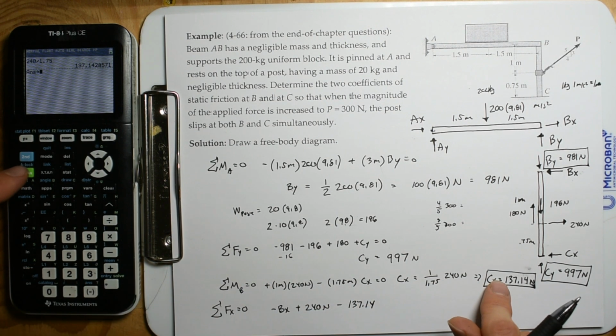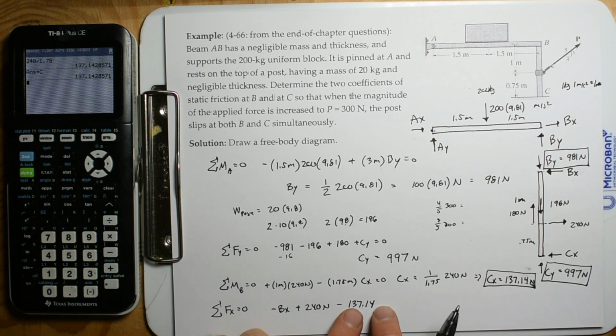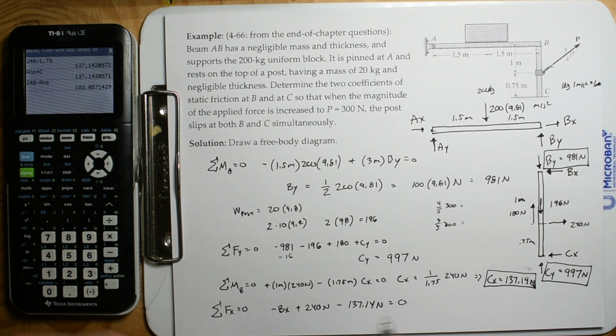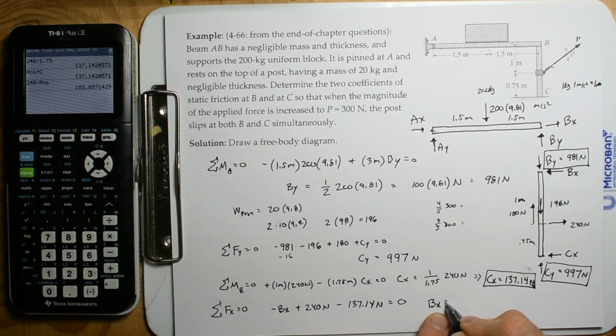I'm going to store that as alpha C. And this is equal to 0, so let's get BX to the other side. We're going to have 240 minus that, so BX is going to be 102.86 newtons. I just rounded to 5.